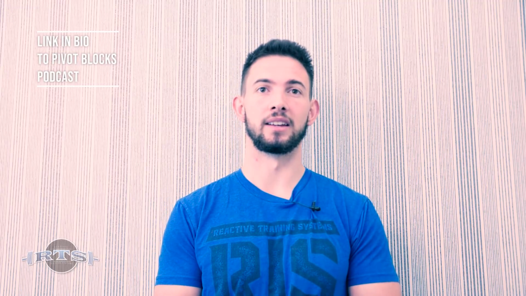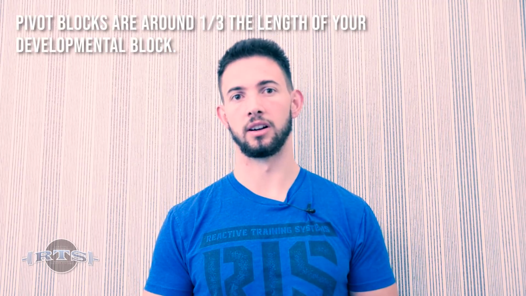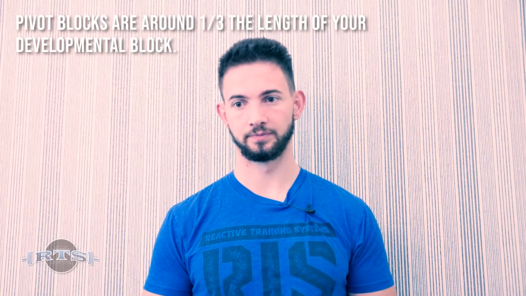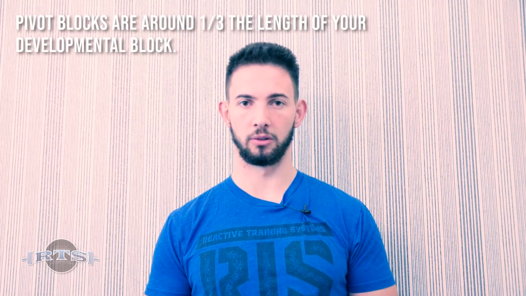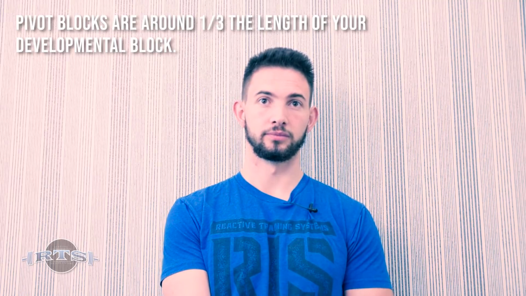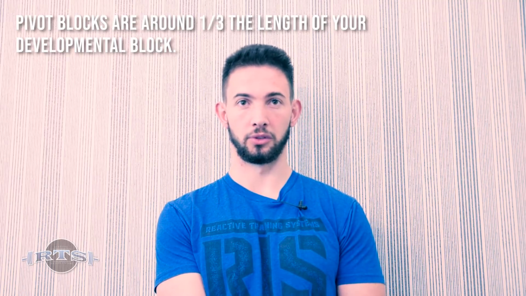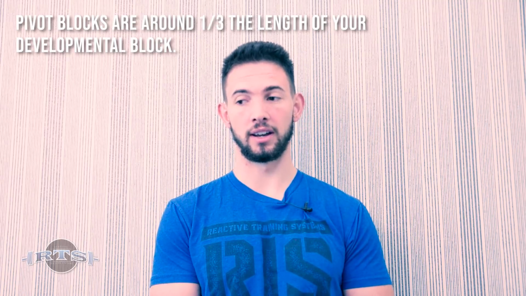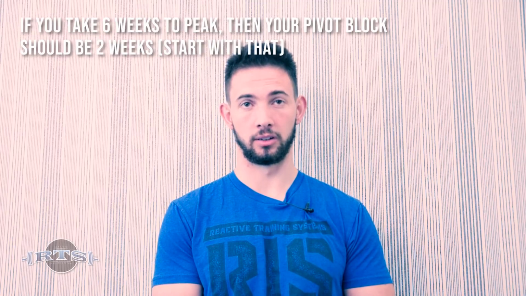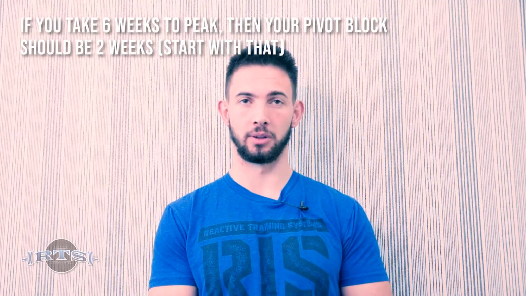So let's say a rule of thumb is that we want 1/3 of the developmental block length to be how long a pivot block is. So if your developmental block is 6 weeks, then your pivot block will be 2 weeks. It's 1/3. 2 times 3 is 6. So you'll try a 2-week pivot block, 6-week developmental block.